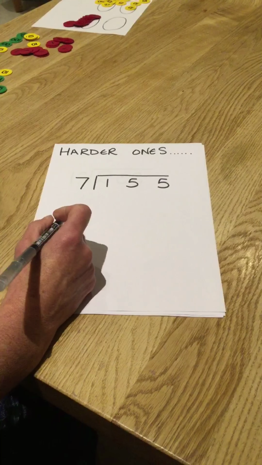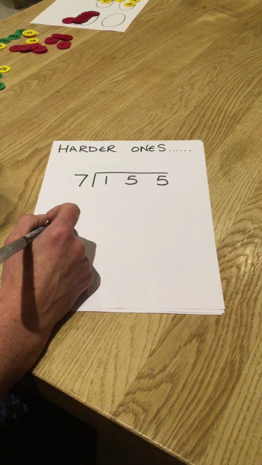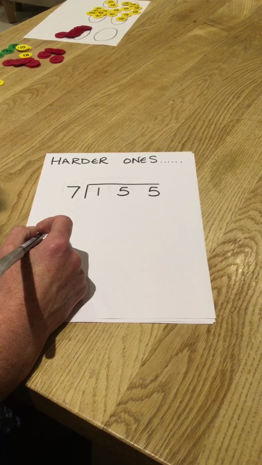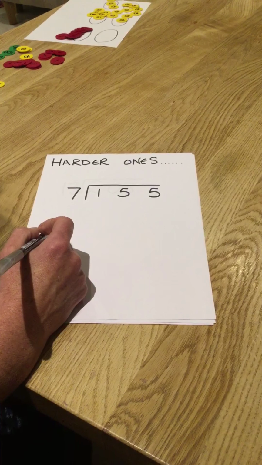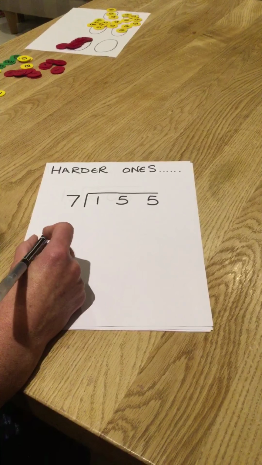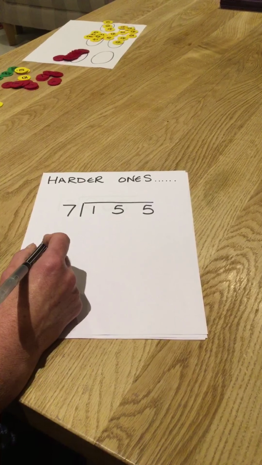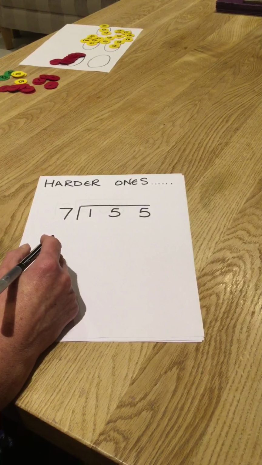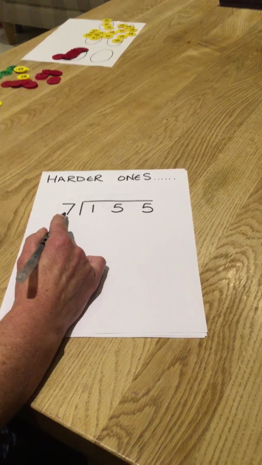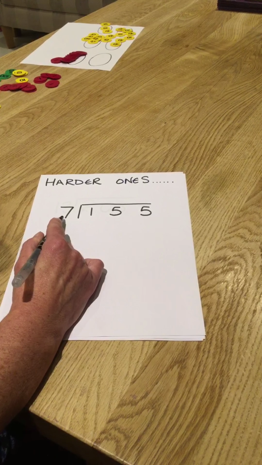Thank you for being brave and trying our harder division problems. The first one, we're going to deal with what happens when we don't have an exact or a full whole number answer.